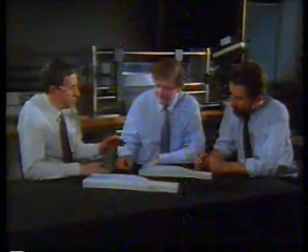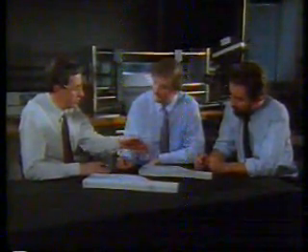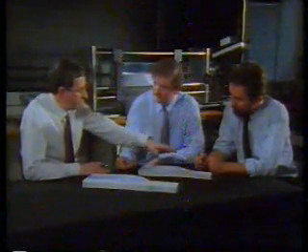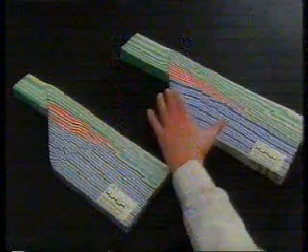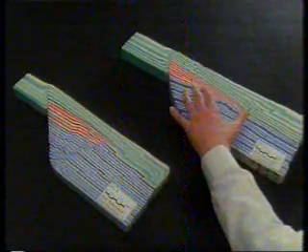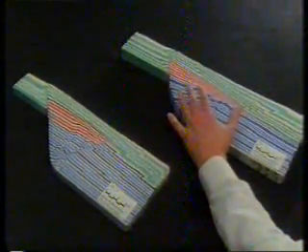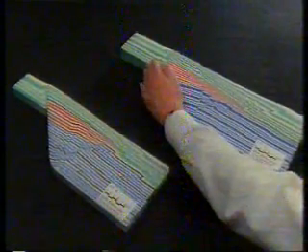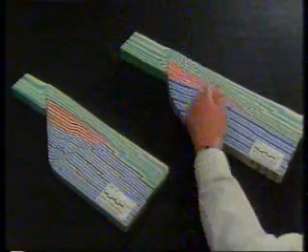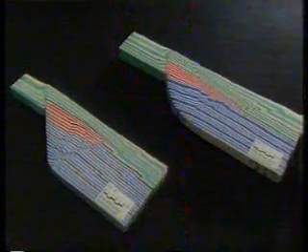Yes, this partitioning between the structures on inversion creates some distinctive families of structures. At crustal scale, these could extend over perhaps 50 kilometers or more. And I think models like this may help us recognize the genetic linkages of these types of structures.